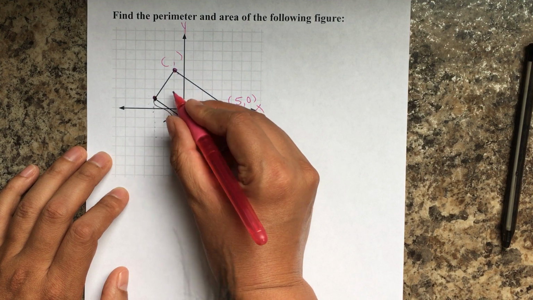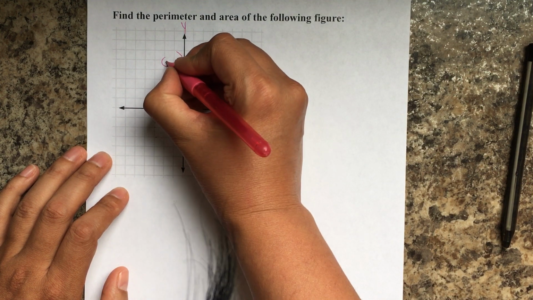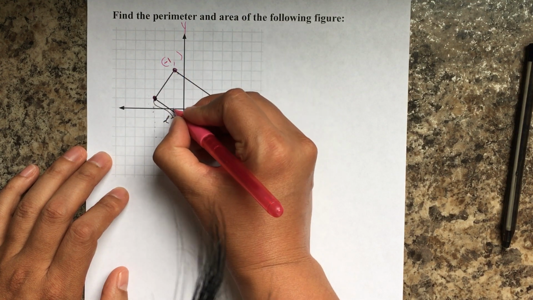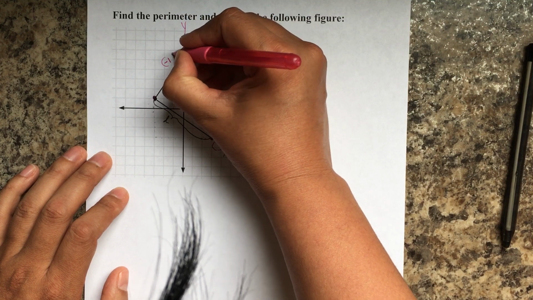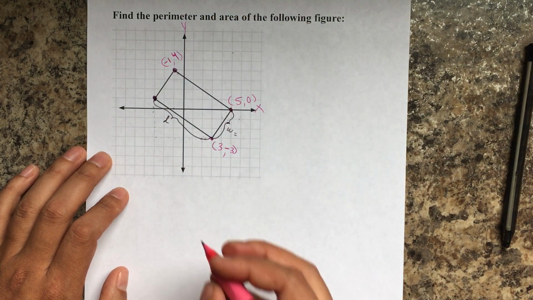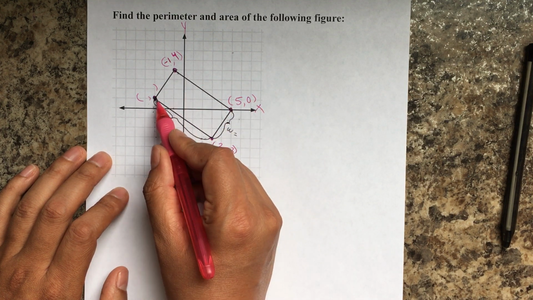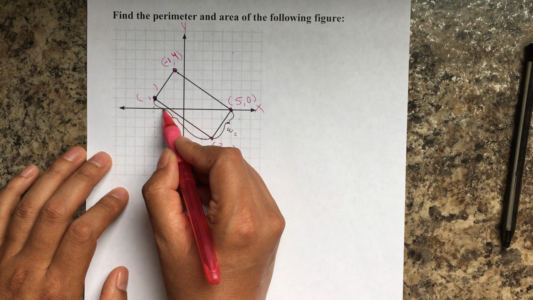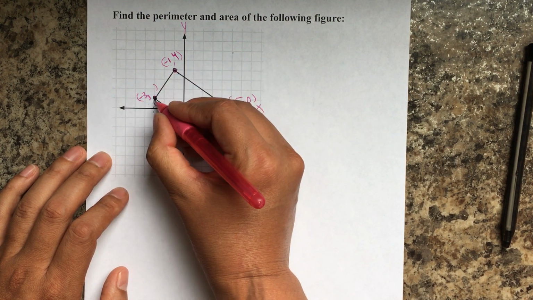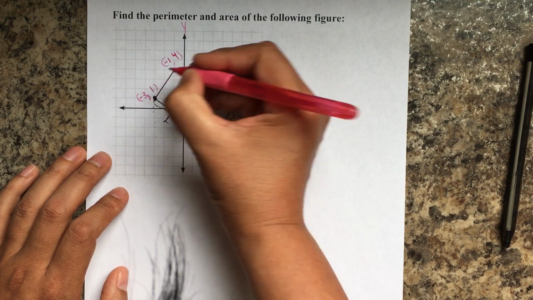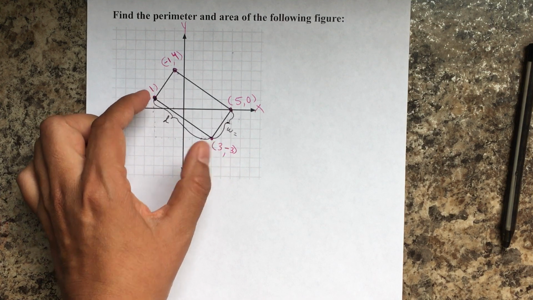In here, to get there, I need to move 1 to the left, so that becomes negative 1, and then 1, 2, 3, 4, up. So that becomes positive because it's up. And finally, this last one is going to be negative because you go to the left, negative 3 spaces to the left, and then up 1. So positive 1.